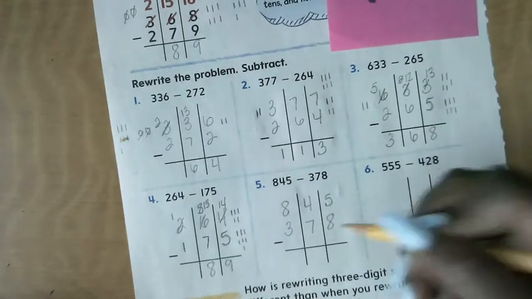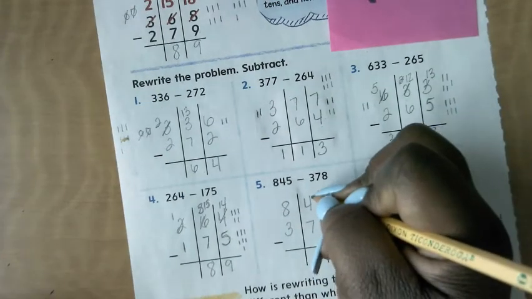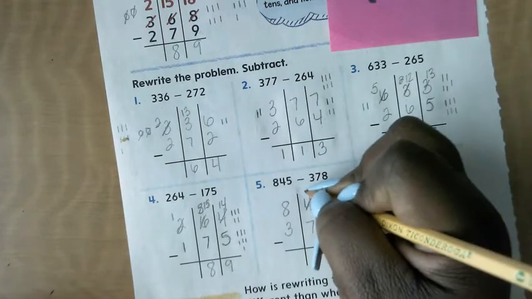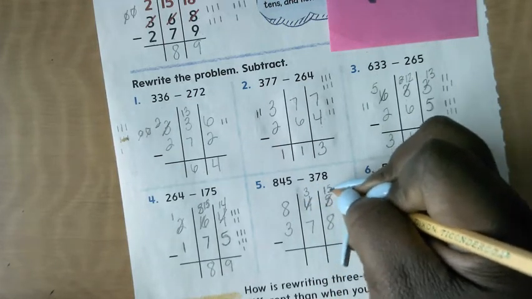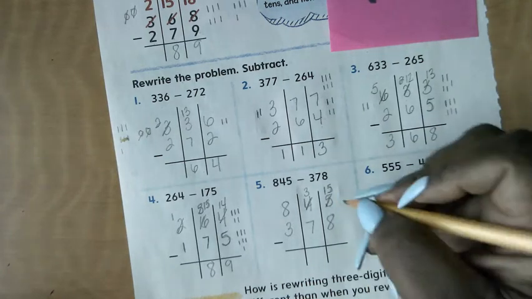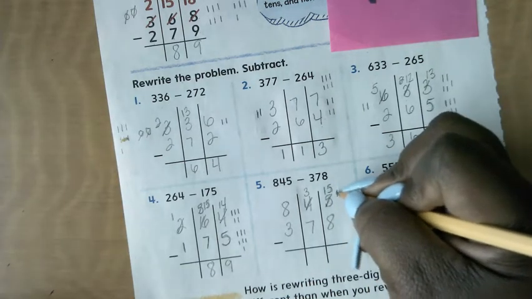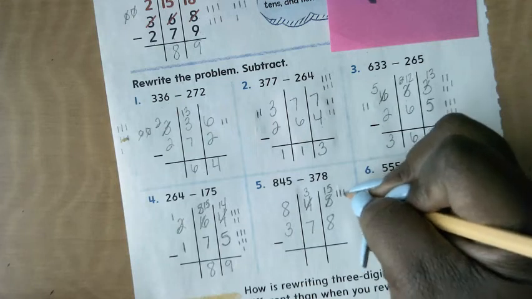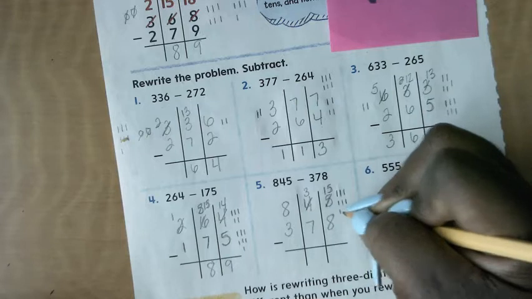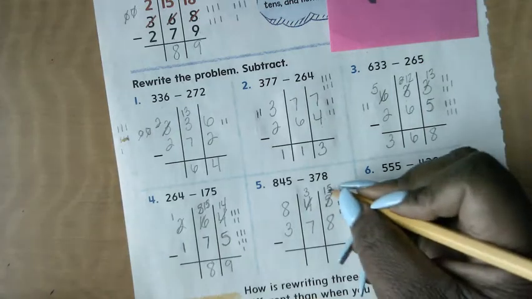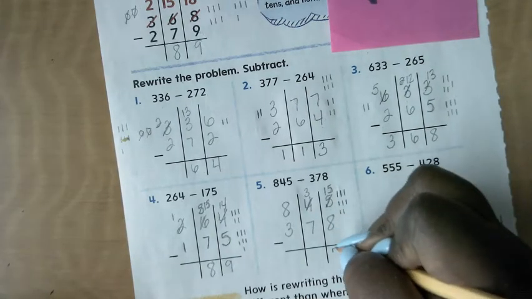So 5 minus 8, we need to regroup. We'll go next door. This 4 becomes a 3. This 5 becomes a 15. Now let's do 15 minus 8. 15, 14, 13, 12, 11, 10, 9, 8, 7. 15 minus 8 is 7.